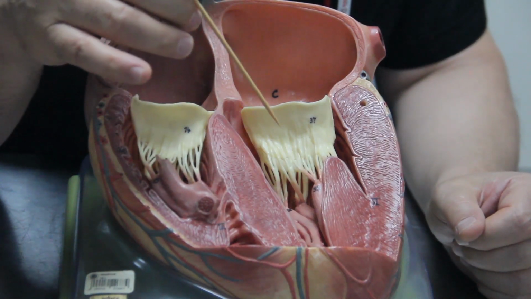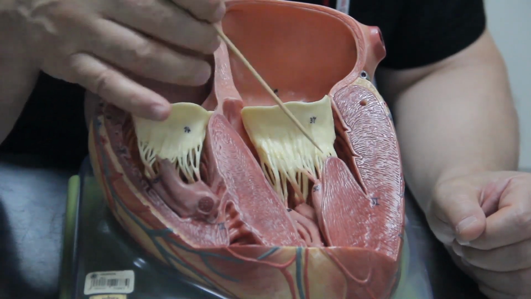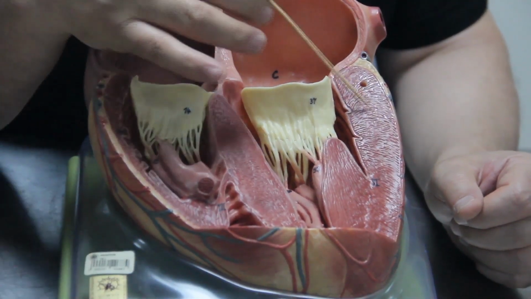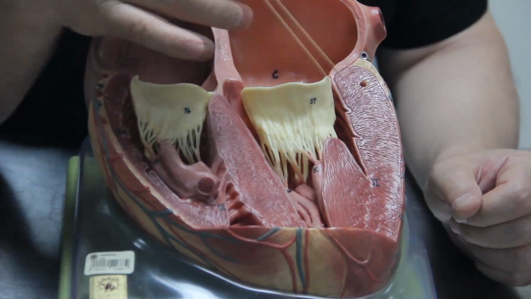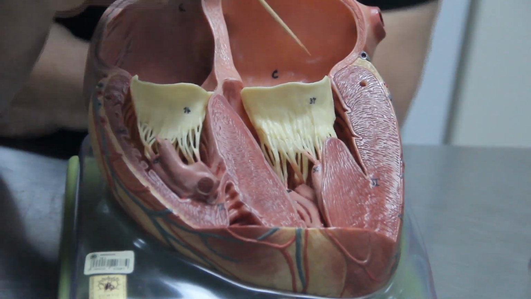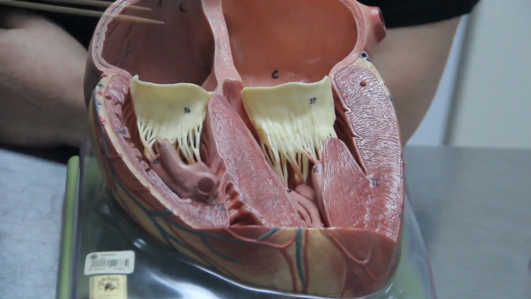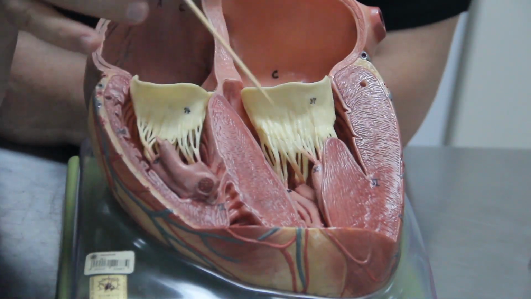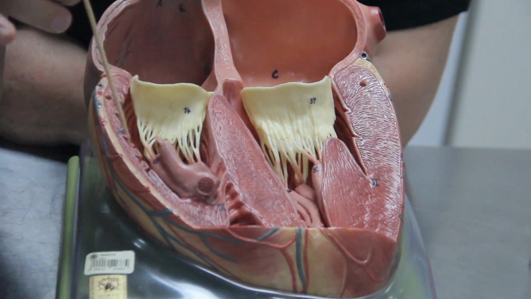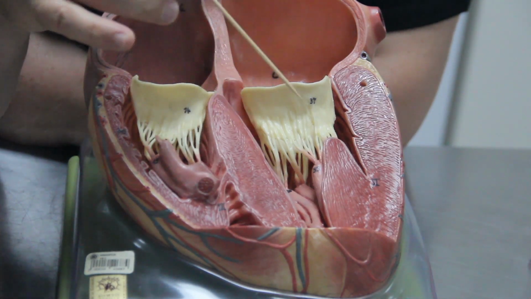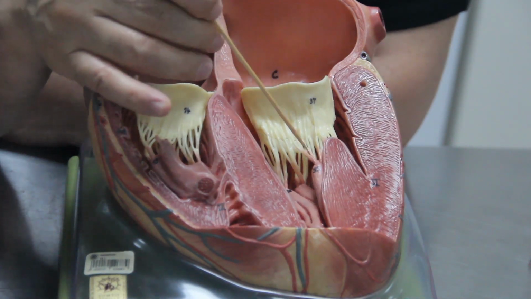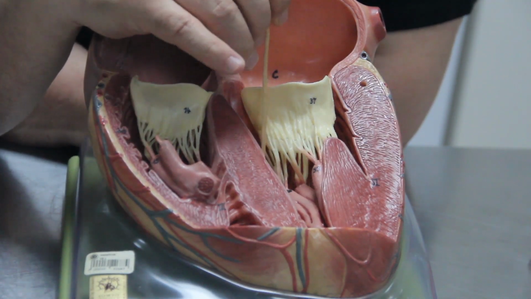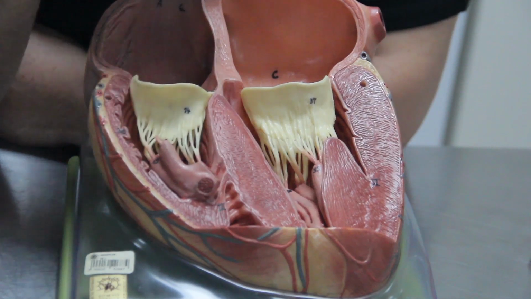Just look at the difference in thickness. This is the wall of the left ventricle, and this is the wall of the right ventricle. It's three times thicker than the right, as you can see here. In cross sections, the left ventricle appears circular, however the right ventricle appears triangular. So these are the cusps, chordae, and papillary muscles, and this is the trabeculae carneae, and the same thing we see here is the trabeculae carneae.